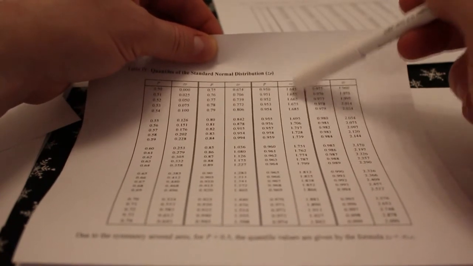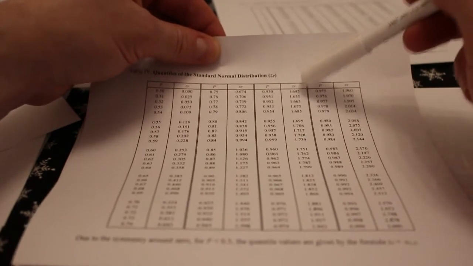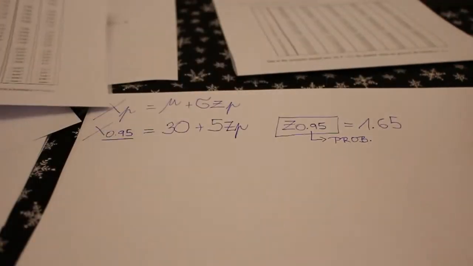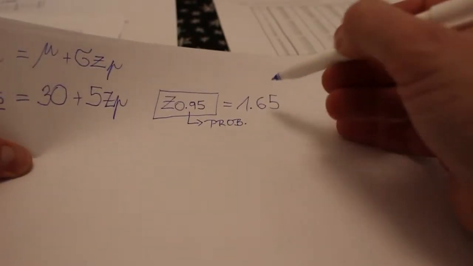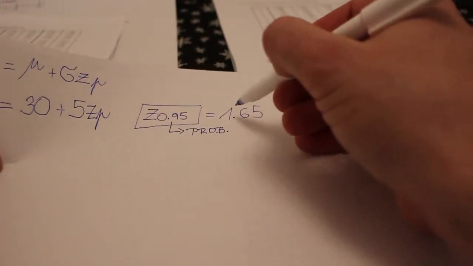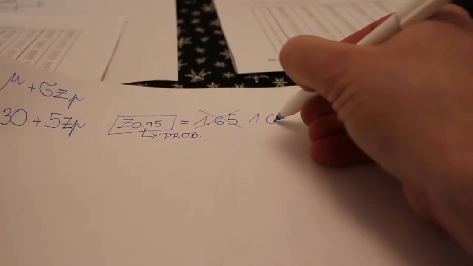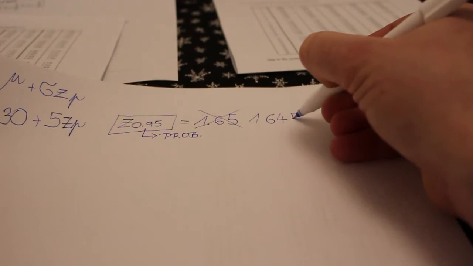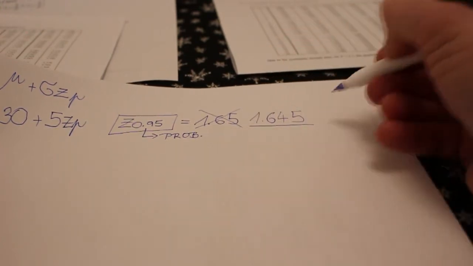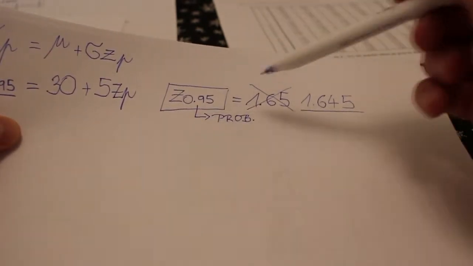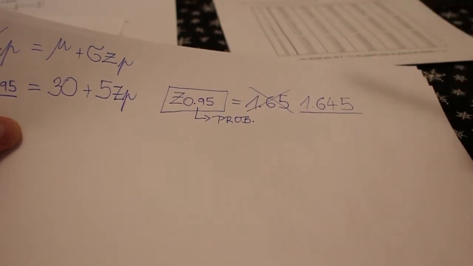So you can use this exact value, 1.645, yes? So it's not necessary to use this value with 2 decimals only. We can use 1.645 with 3 decimals, yes? But you can see that it's almost the same, yes?